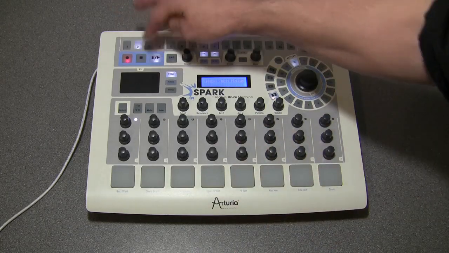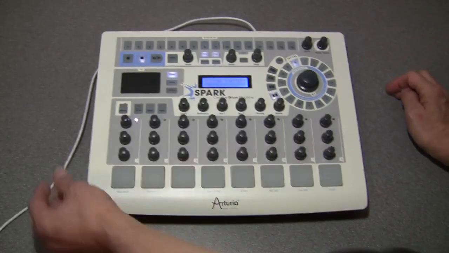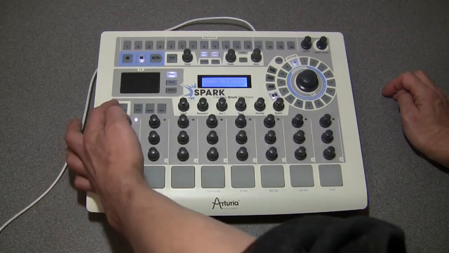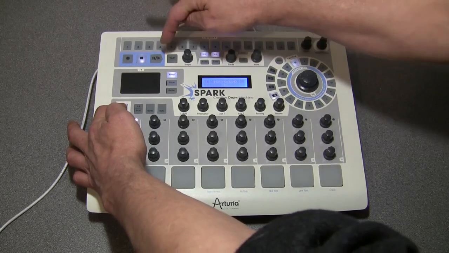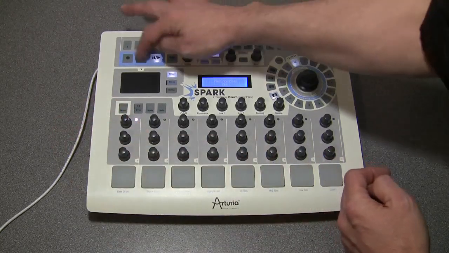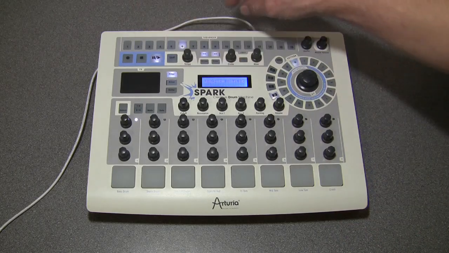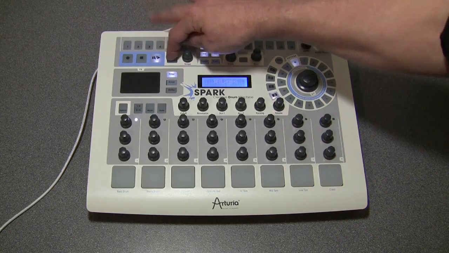So you hit record, hit play, bash on the pads, but hang on, we've got no metronome. No worries. Oops, keep still camera. Hold down select and use the tap tempo button to turn the metronome on and off. So the metronome is now on. Okay, we've got metronome.